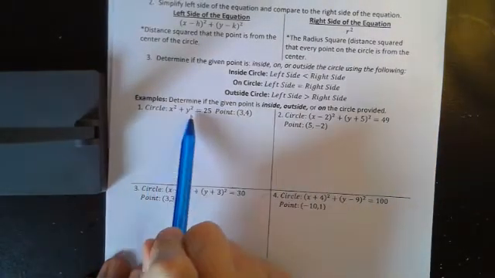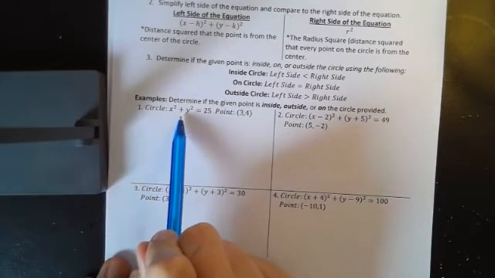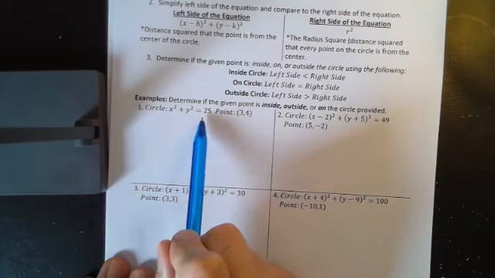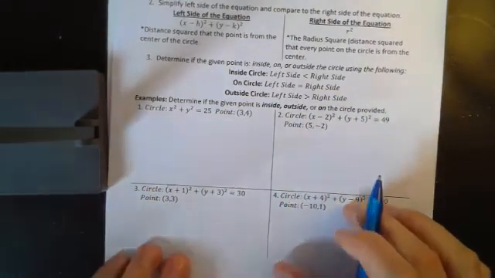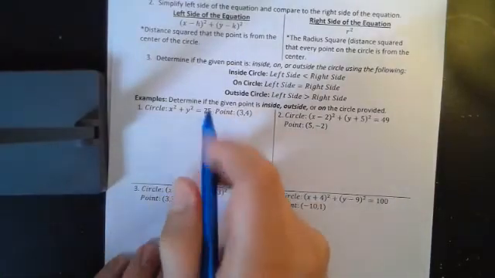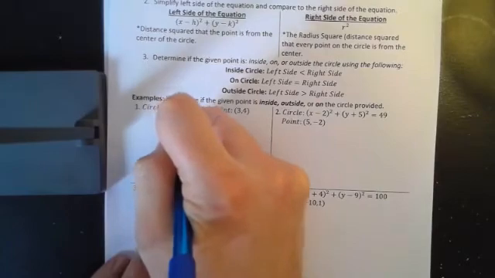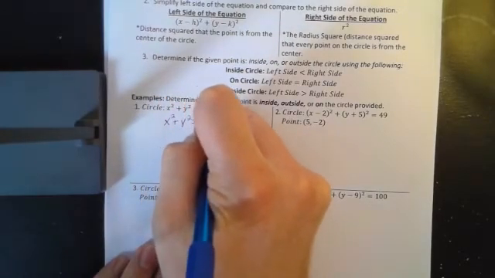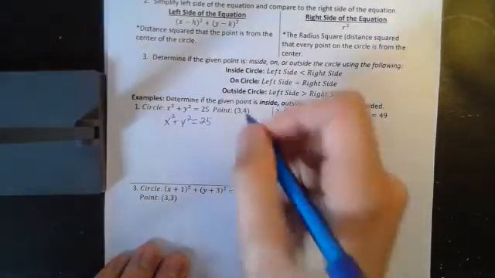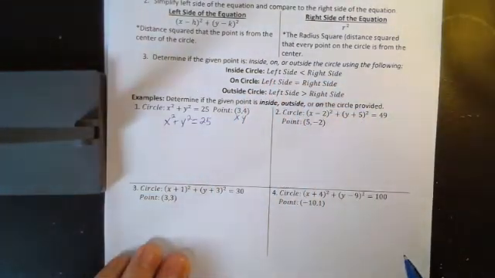Based on the equation of this circle, our center is going to be located at (0, 0), and our radius is the square root of 25, or 5. So what we're going to do is take our equation of the circle and rewrite it in center-radius form, which it's already in, so we're just rewriting the equation. Then we substitute in our point for x and y, simplify, and compare the left side and the right side.